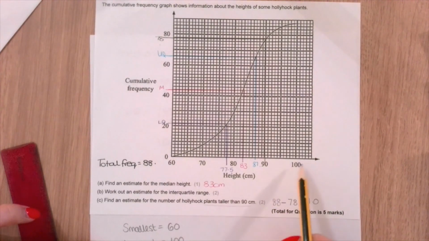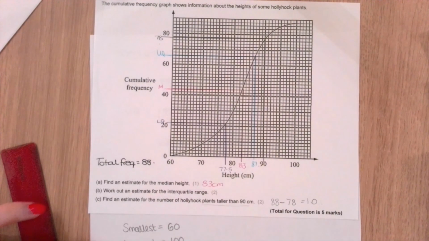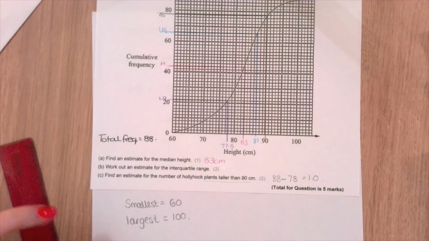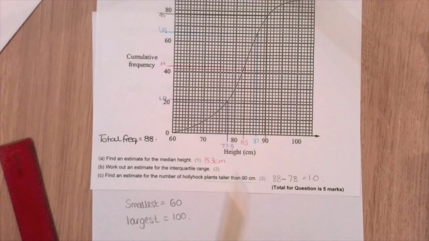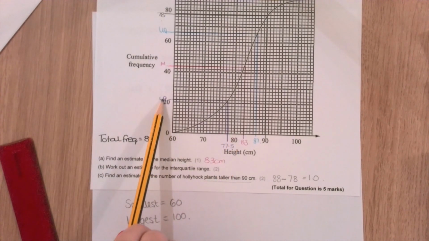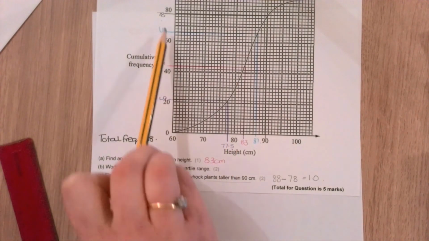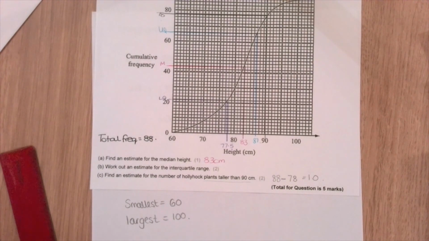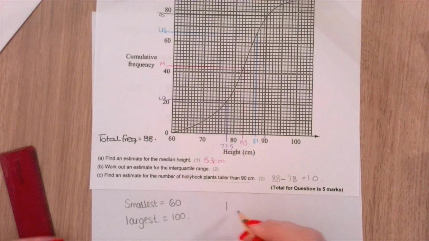Now we don't always just assume that it is these values here and here, but just for the purpose of this example to show you how this can be done, I'm just using those values there. I've got the smallest and largest. You've just seen how I've worked out the lower quartile, the median and the upper quartile, and those are the 5 pieces of information that you've got to then draw yourself your box plots.